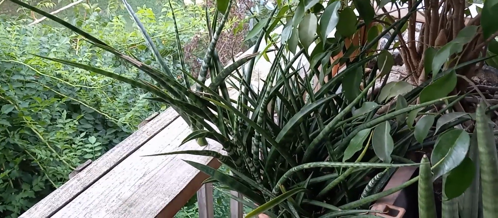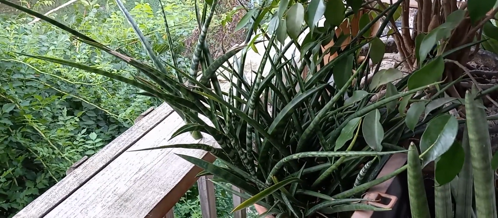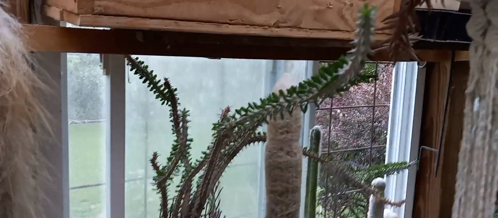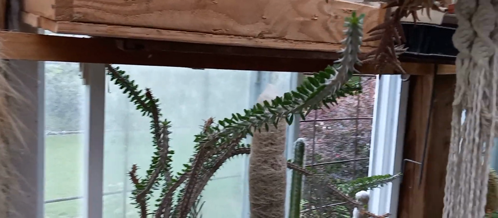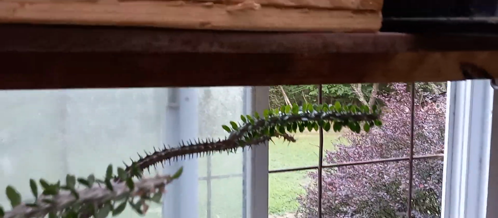Now, before I end this video, I'm going to show you a plant that looks like another plant that we have here in the United States, but it's from Madagascar. This plant here is not related to any of the previous plants I showed you. Many people would mistake this for a cactus. Look at the thorns. It's usually called a false ocotillo.